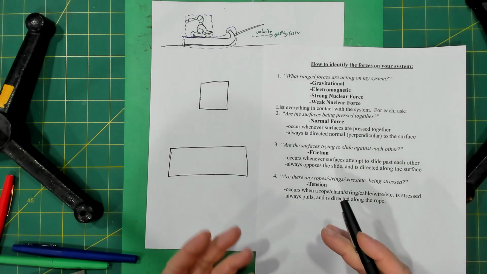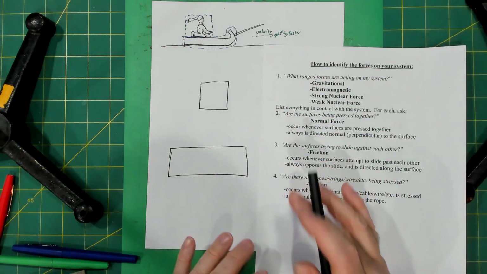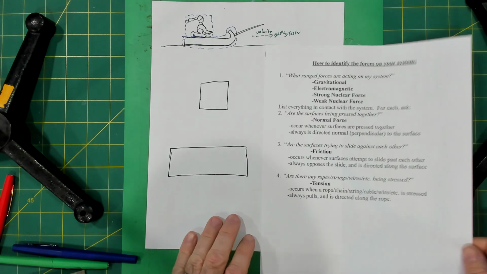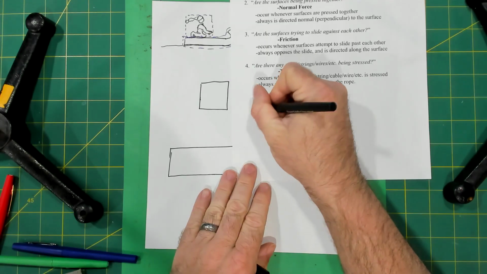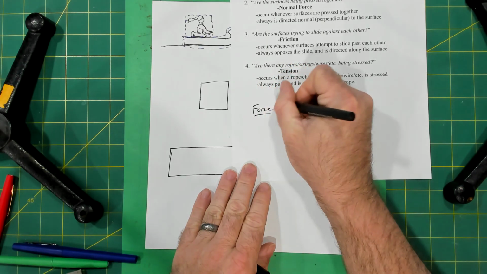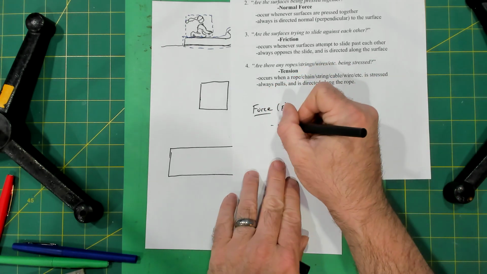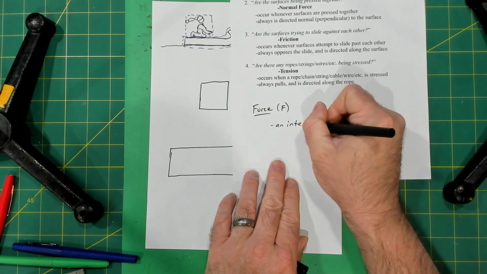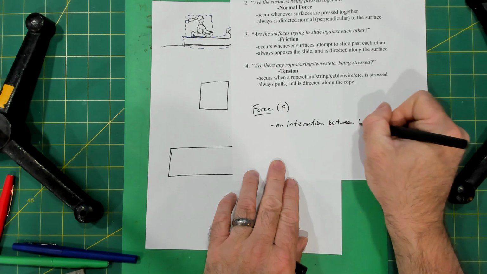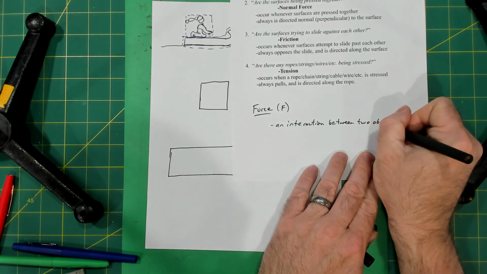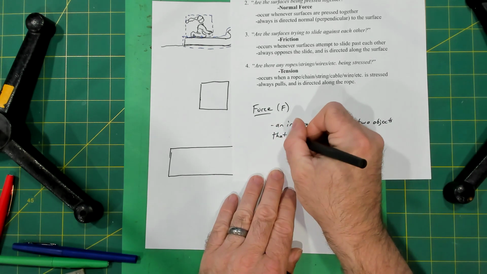So, how to represent a force on a force diagram? Again, what I would say first is our definition for a force is really important, and I can't believe I don't have that printed out here for you already. We'll use a variable capital F generally to represent forces. We say it's an interaction between two objects that results in a push or a pull.